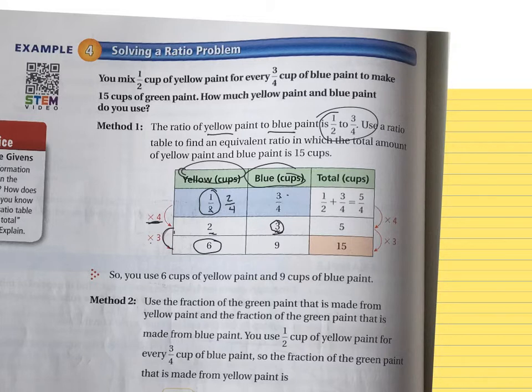This is pretty genius. They figured out that they needed 5 cups. Right here, if you add 3/4 of a cup plus a half a cup, that gives you a total of 5/4. So when they multiply times 4, that's going to give them 5, because 4 times 5 is 20, and 20 divided by 4 is going to equal 5.